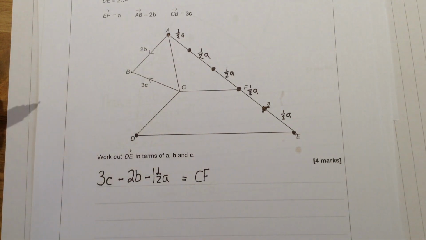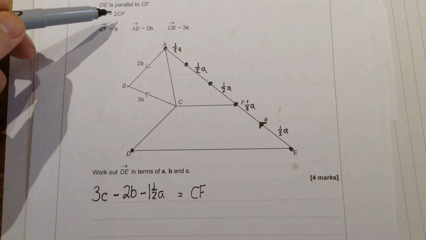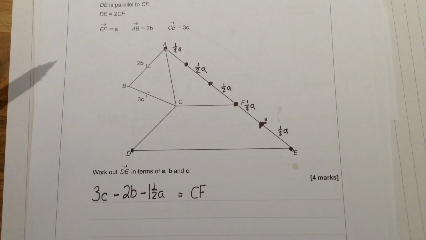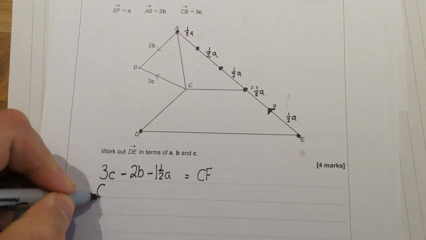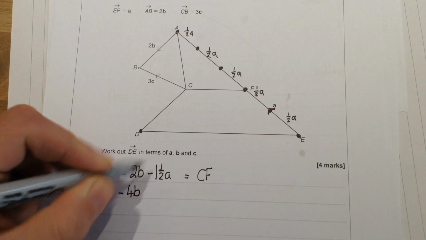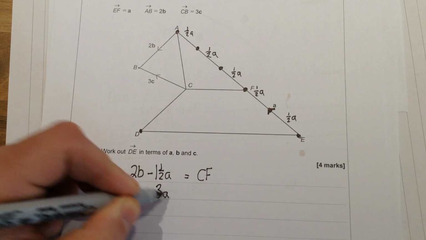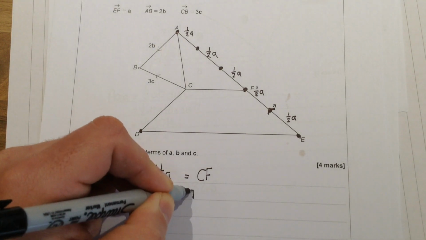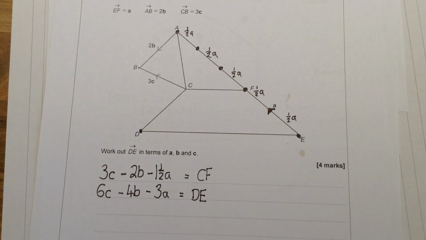We want double the length of that because we saw at the top of the question just here that DE is 2 lots of CF. So if we just times all this by 2 now, we get 6C minus 4B. Well, 1.5, double that, times that by 2, gives us 3A, and there is how we would get from D to E.